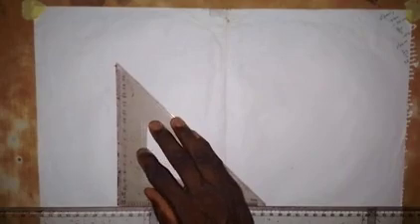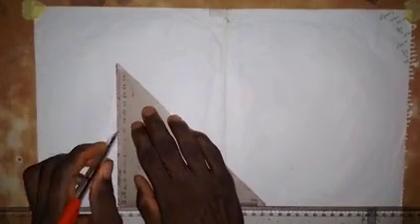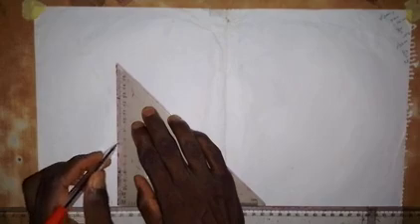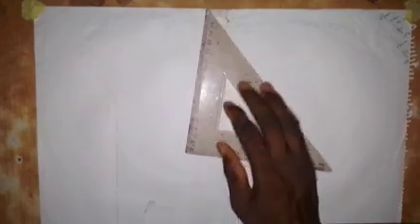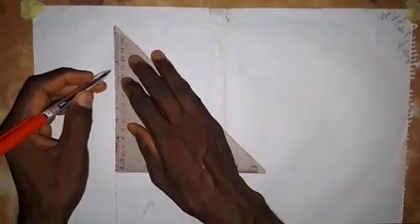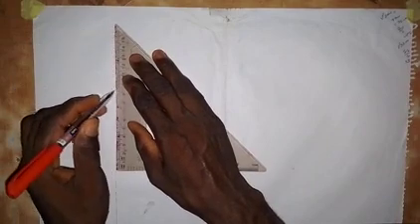So let's start by drawing a center line. We are going to draw a vertical center line. Alright, so we have the vertical center line here, and then I also want to extend it.